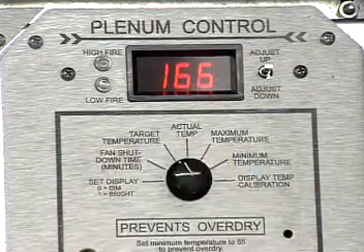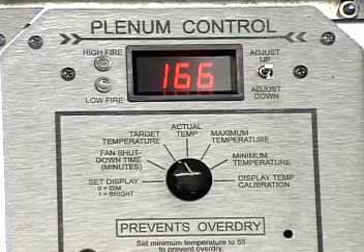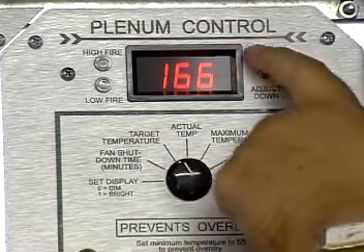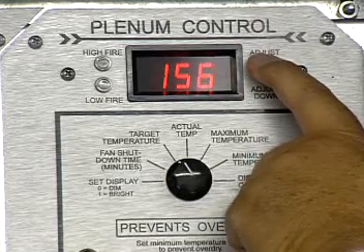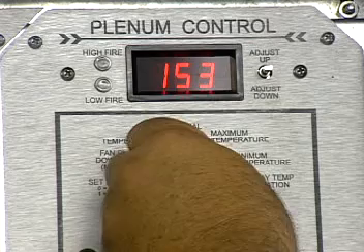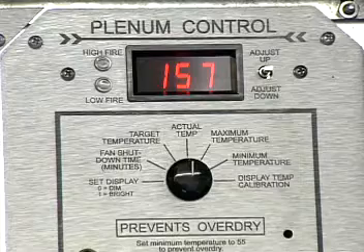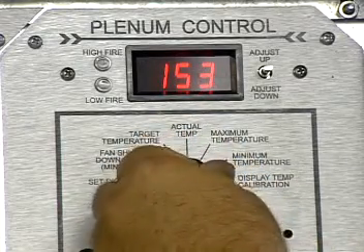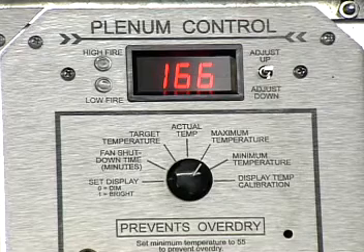Next we have target temperature. Target temperature is the temperature that the computer picks to run at based on the moisture sample that it took. This will fluctuate and change. You can initially set it anytime you want to. It will always be under the maximum setting or the maximum or less. Then here's the actual temperature that the computer is trying to run. This is your plenum temperature under the floor. It's usually right around near target temperature. Maximum is what you don't want the computer to go over.